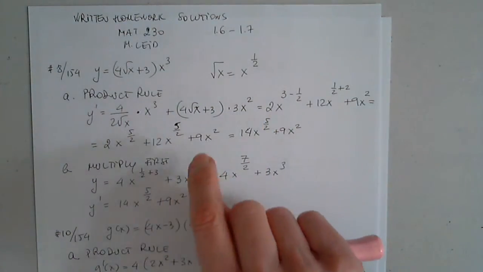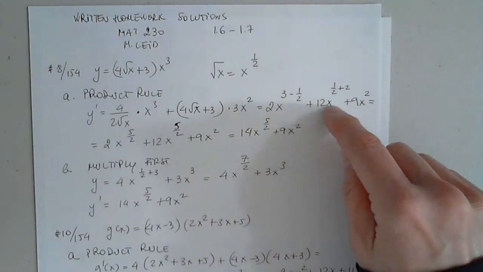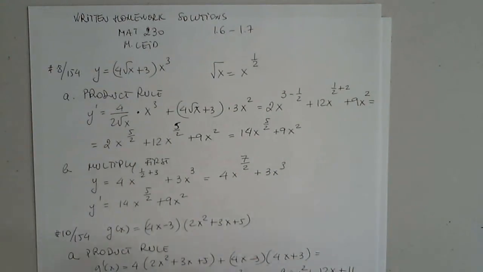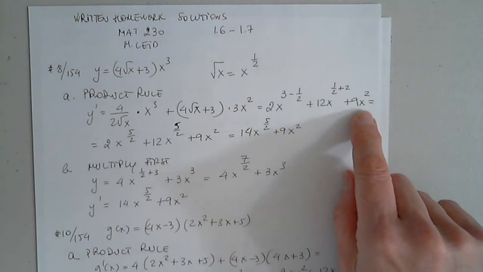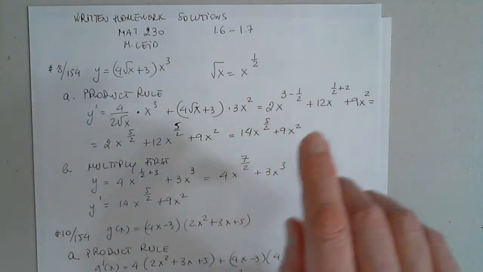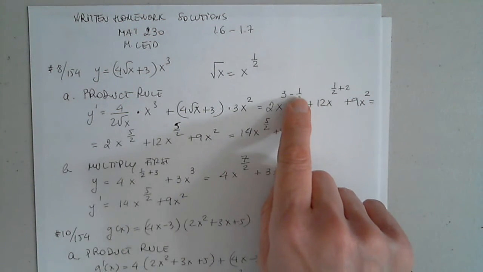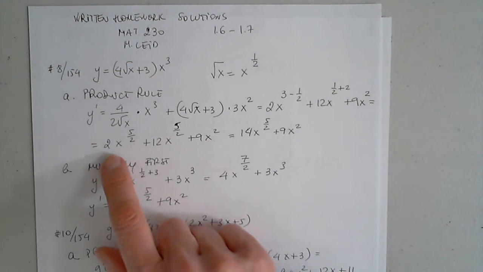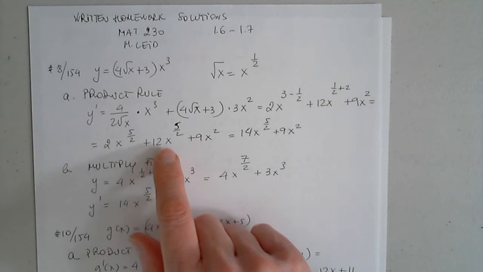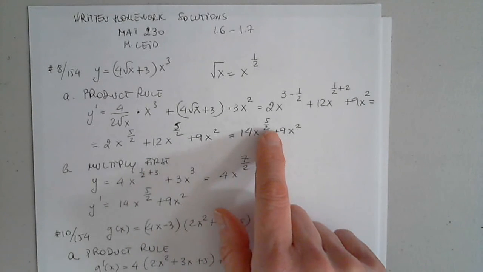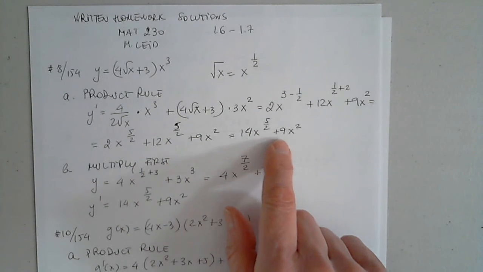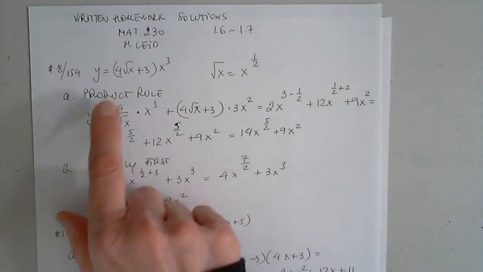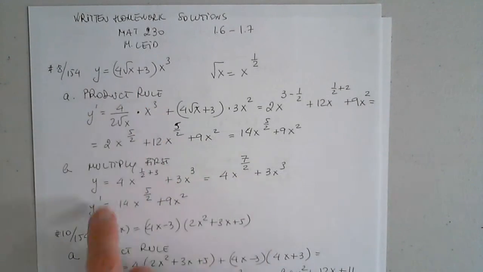When we multiply exponential notations, we copy the base, add the exponents, and then 3x squared times 3, and I have the third term. Since this is power 6 minus 1, so 5/2, and this power is also 5/2, 2x to 5/2 plus 12x to 5/2 is 14x to 5/2, and I copied. So this is the final form of the derivative of this function using the product rule.